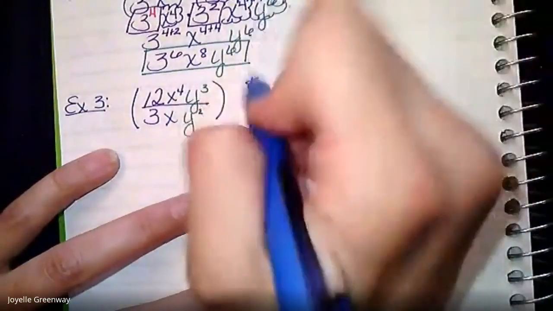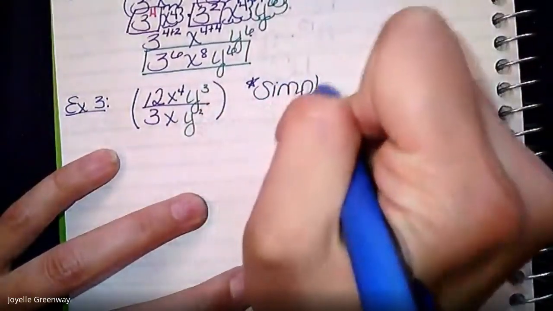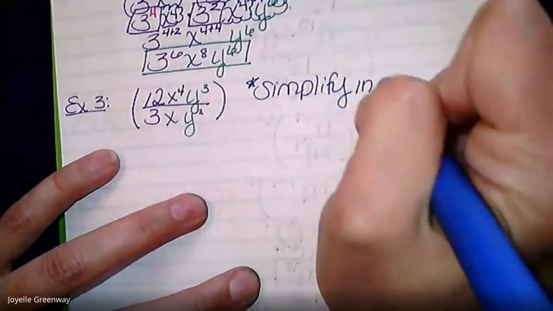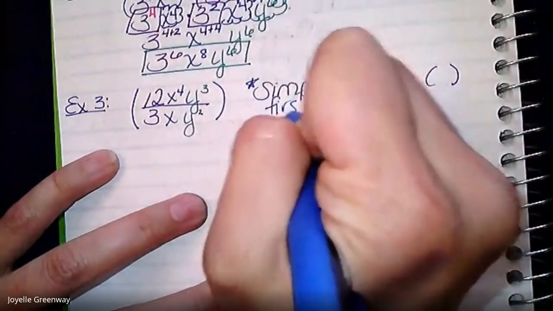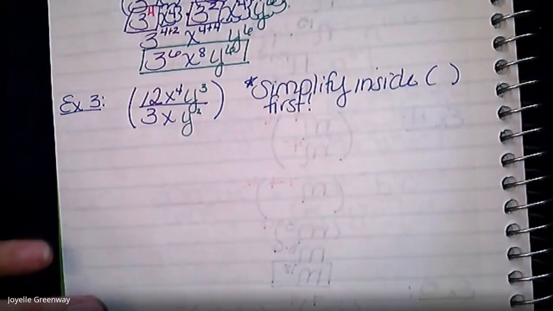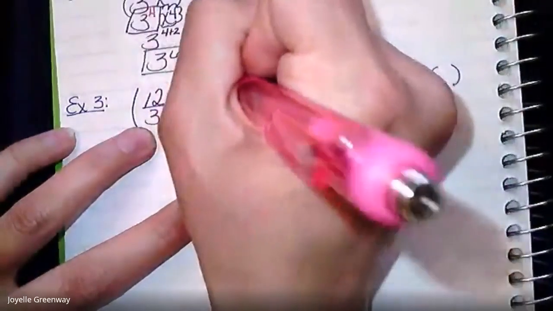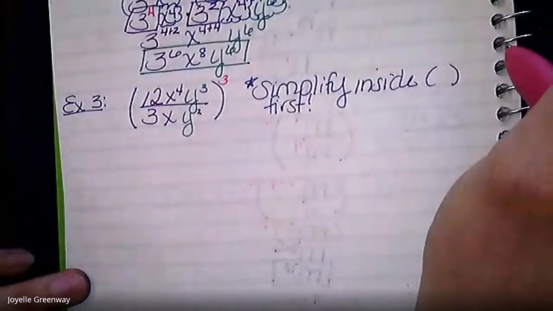All right, so for this one, I'm going to tell you to simplify inside parentheses first. It'll make your life easier. So, I'm sorry, all of that is raised to the 3rd power.